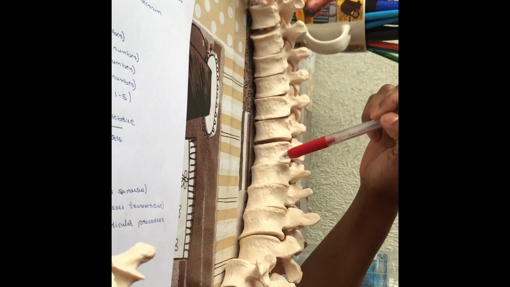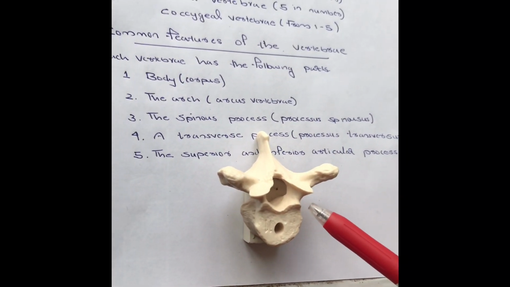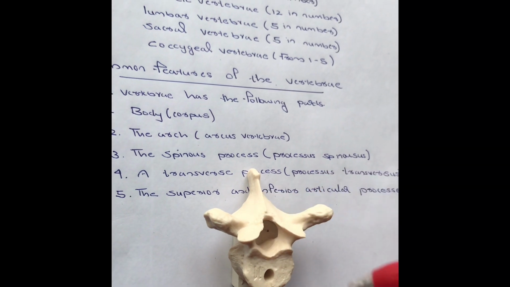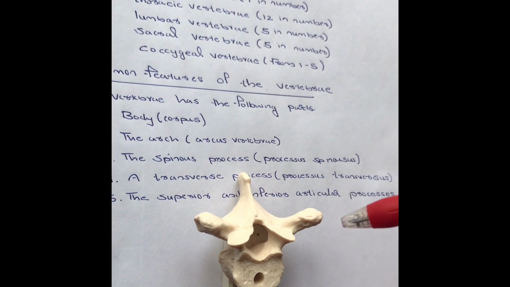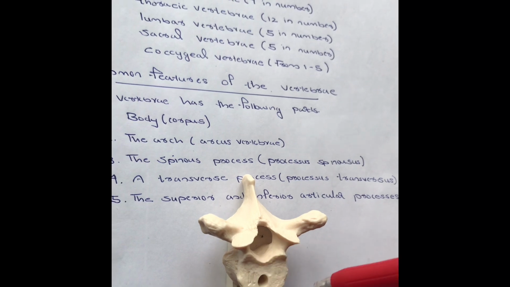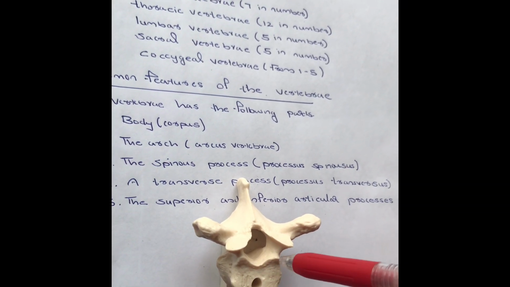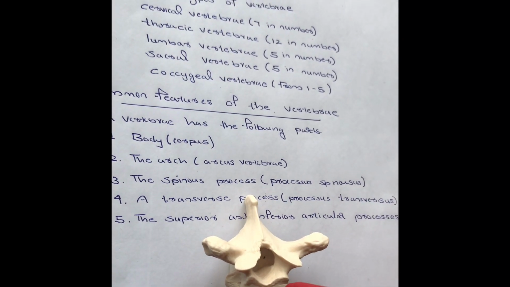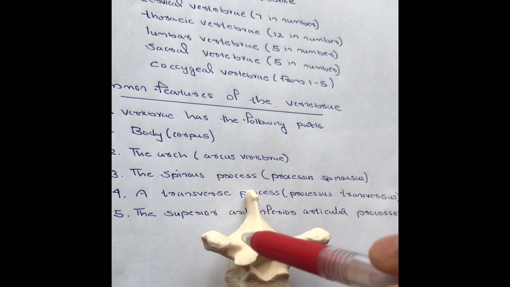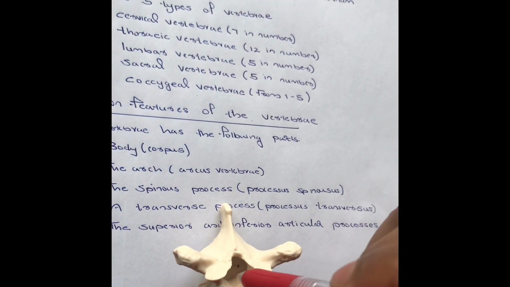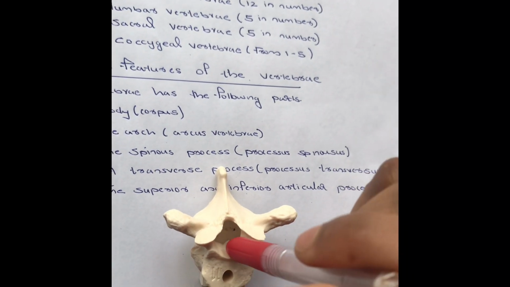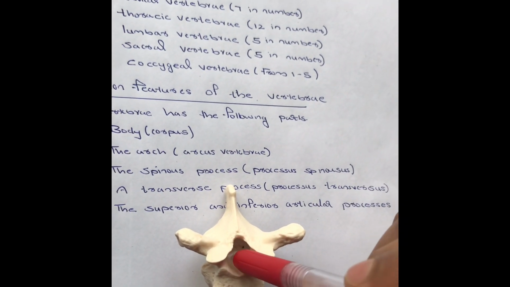So it's increasing, and the vertebra has the body, the pedicles and the arc. The arc is attached to the posterior surface of the body by 2 pedicles. I repeat, the body, the pedicles and the arc. The posterior part of the body, the pedicles and the arc combine together to form the vertebral foramen, through which the spinal cord passes.